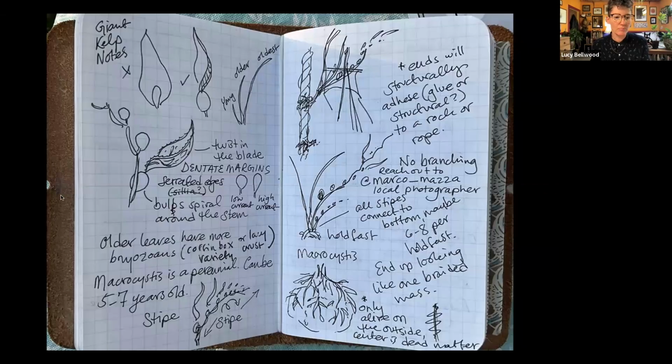So again, more big notes here about what the kelp actually looks like. I had some great conversations with the folks at Ocean Rainforest, and this is, for cartoonists, this is... Oh my God, everyone's telling me their seasickness stories. Seasick while snorkeling is really dire.